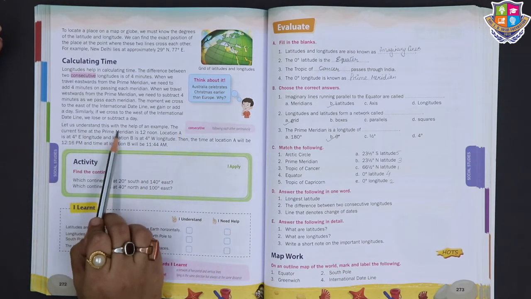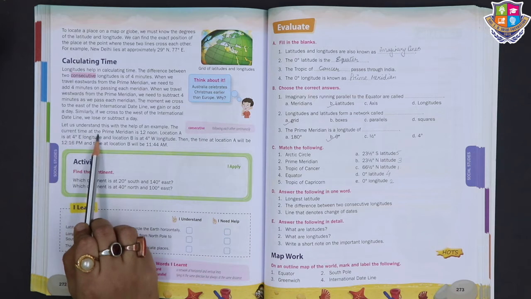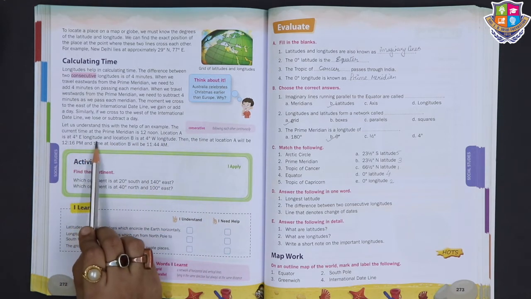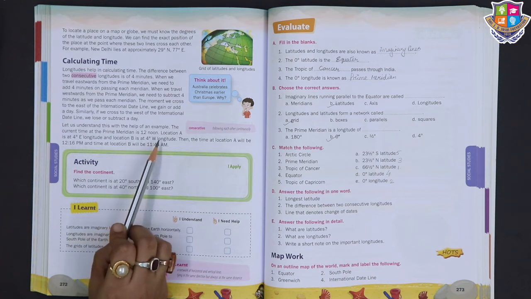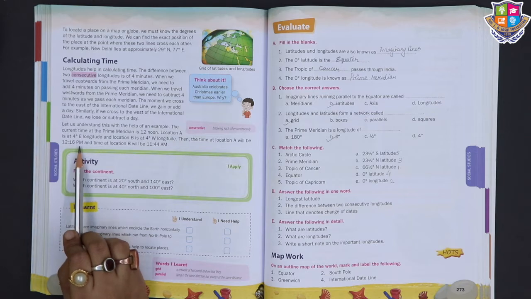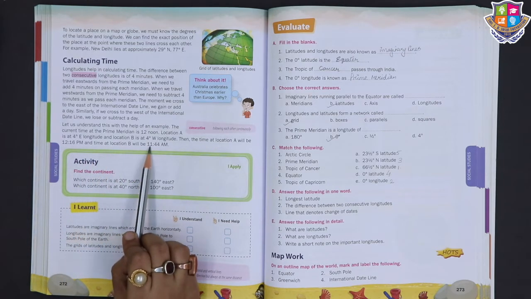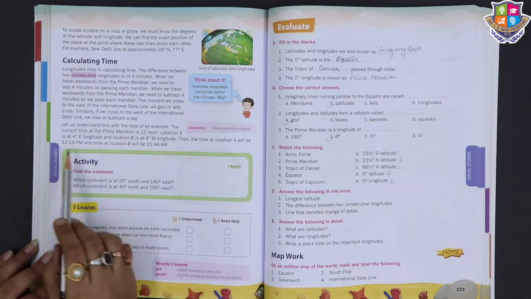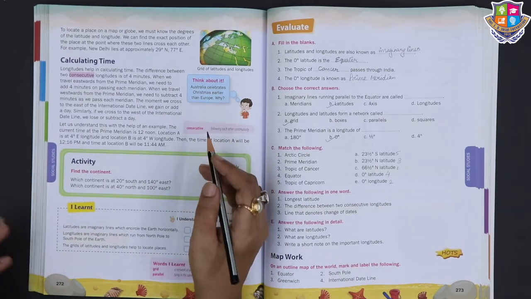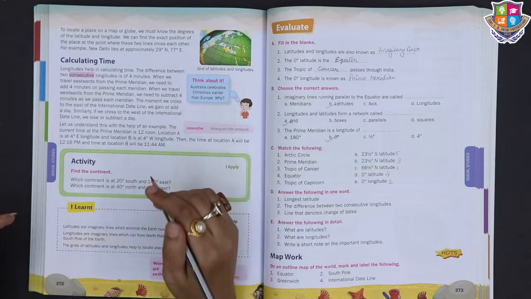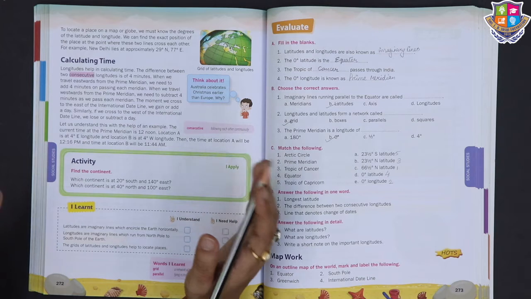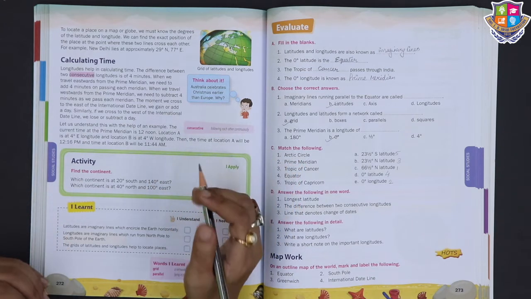Now let us understand this with the help of an example. The current time at the prime meridian is 12 noon. Location A is at 4 degree east longitude and location B is at 4 degree west longitude. Then the time at location A will be 12:16 p.m. and the time at location B will be 11:44 a.m. So this was a simple example. You can find out the exact time by referring to a globe or a map where you can see the lines of latitude and longitude.